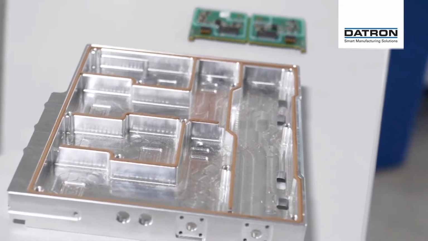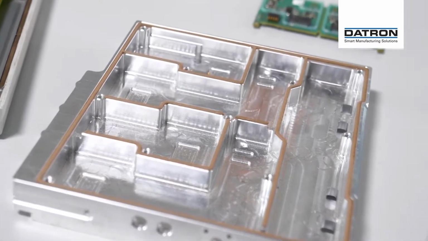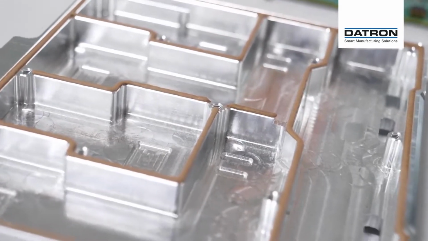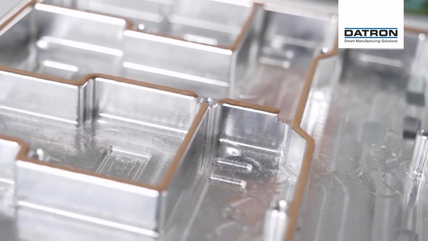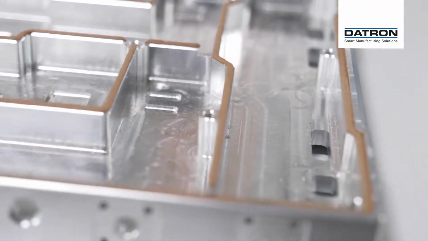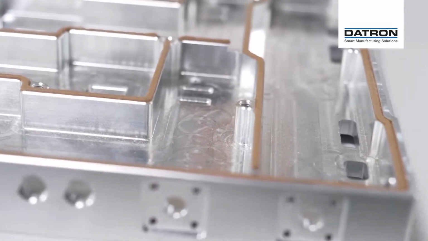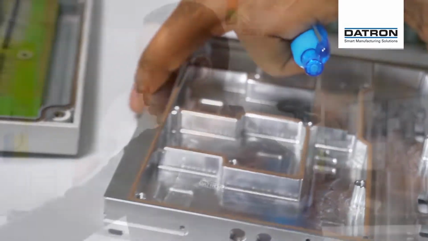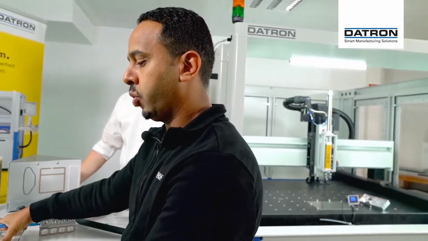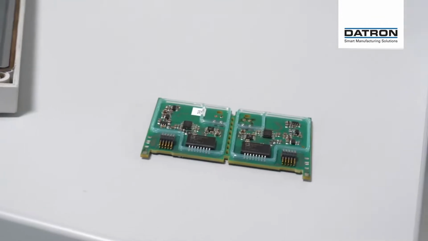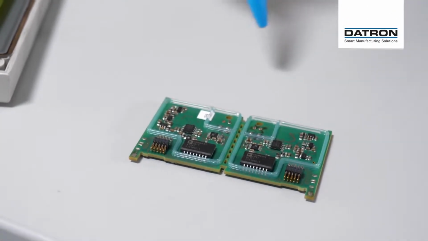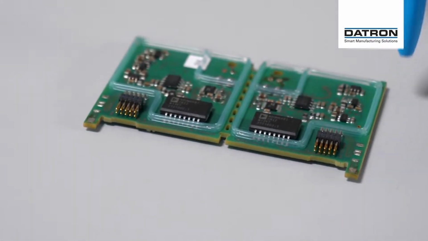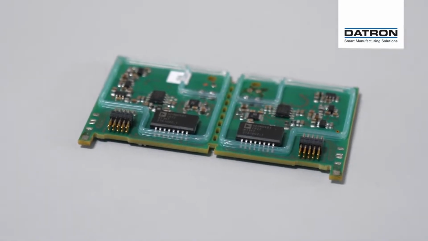The gasket works as a gasket, and the second application is to shield or protect against electromagnetic frequency. The same functional protection applications are here with a board where we are dispensing a bead, like a dam.